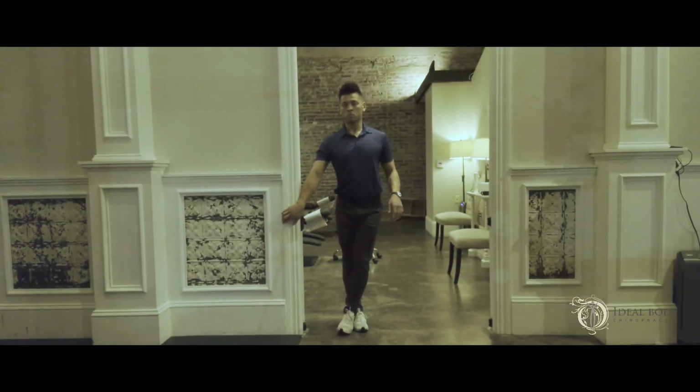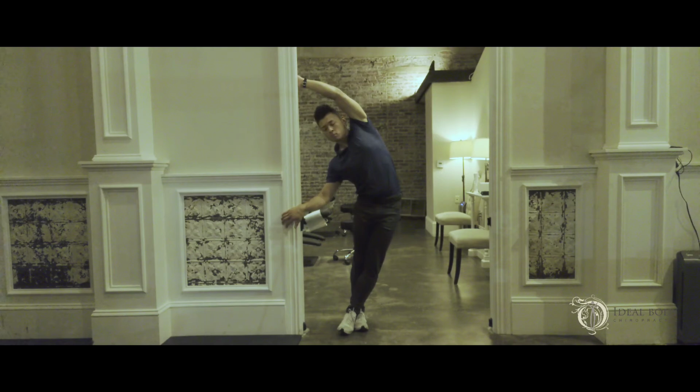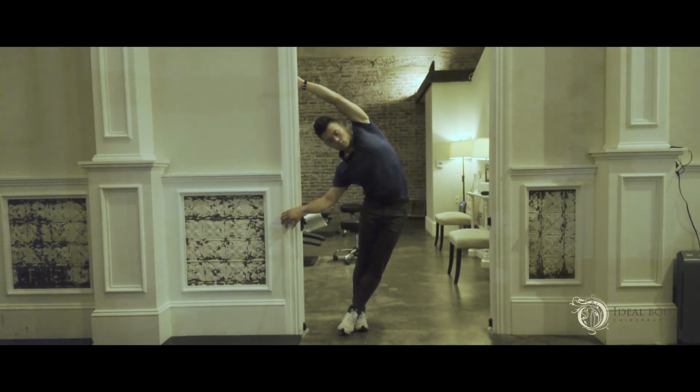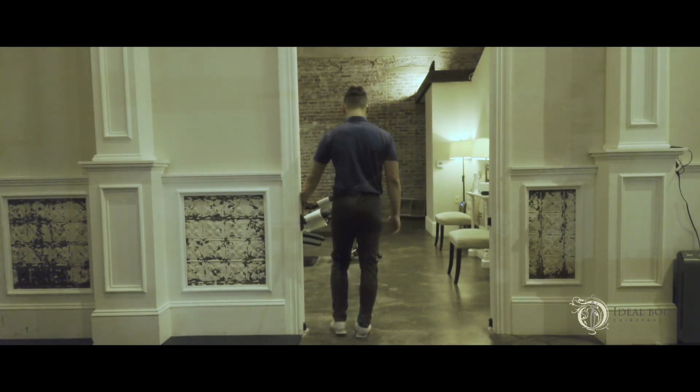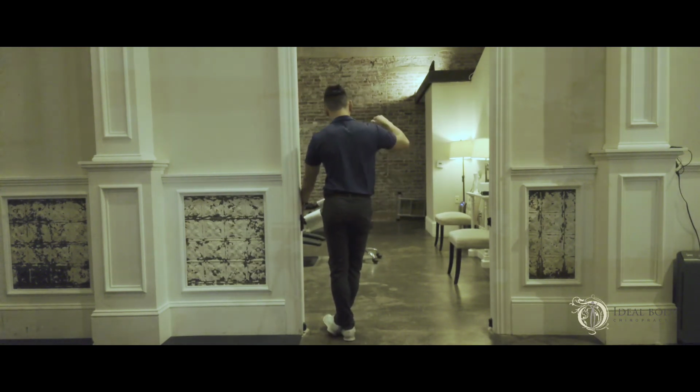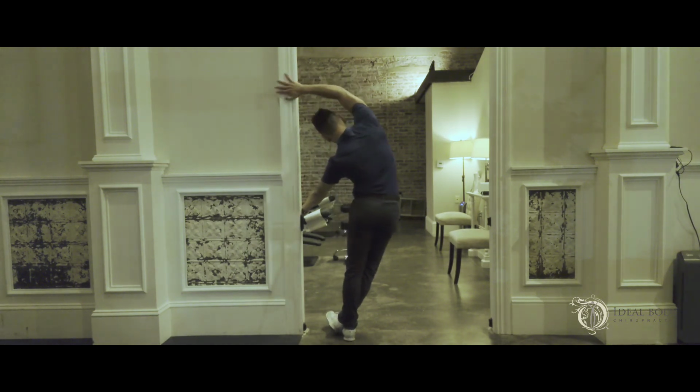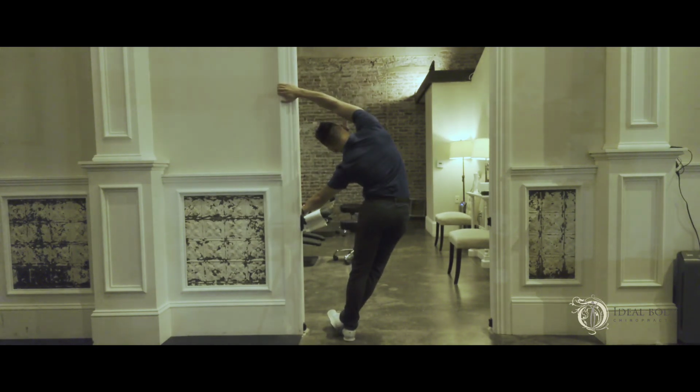Here's a doorway stretch. As you can see, I'm crossing my legs. I'm holding on to the doorway and I'm pushing my hips away from the doorway, opening up the space between my rib cage and my pelvis. You should feel a long stretch along the side of the spine. Here's just a back view of it so you guys can see it from a different angle. All the stretches that you see here, you want to try to hold anywhere from a minute to a minute and a half.